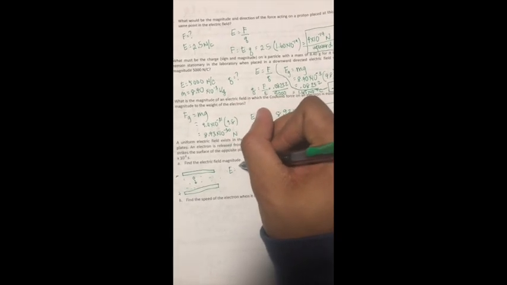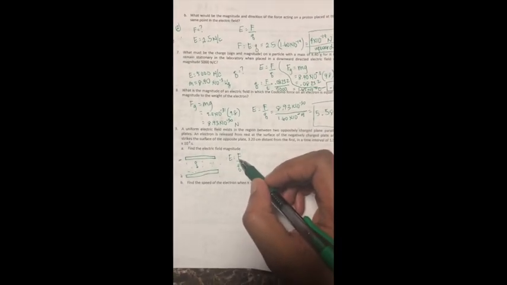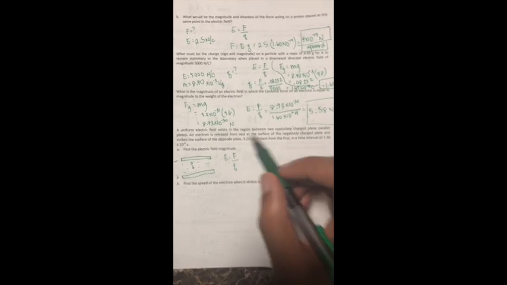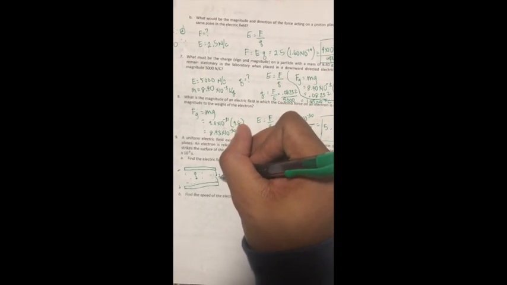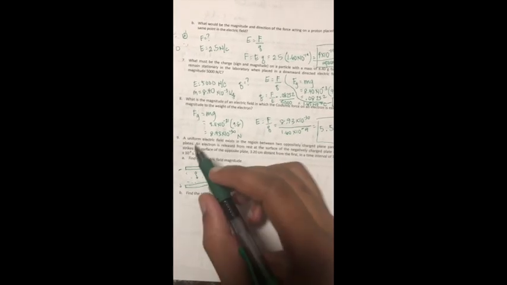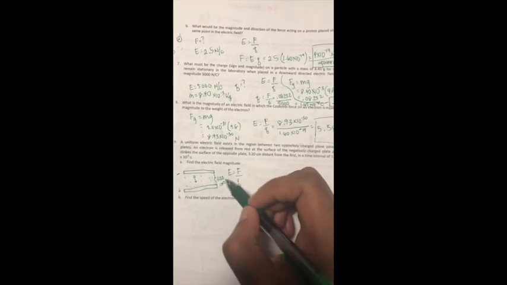So we know that E is equal to F divided by Q. Now what makes this problem really complicated is that we don't know F. But what we do know is that the plates are 3.20 centimeters apart, and the time that it takes to fall from here to here is 1.50 times 10 to the negative 8 seconds. So it falls pretty fast because that's how long it takes to go there.